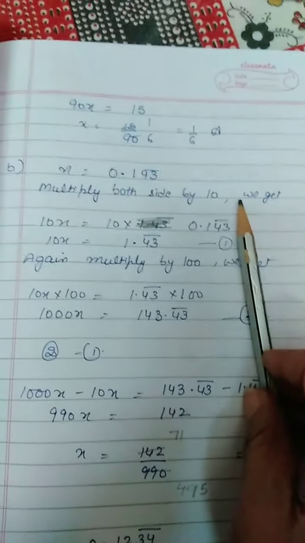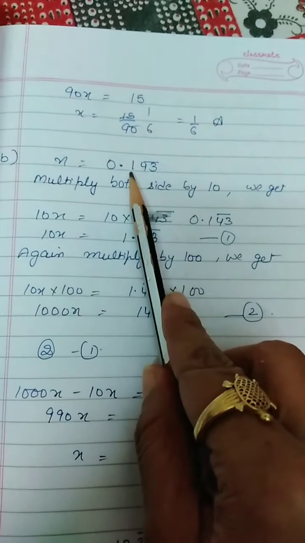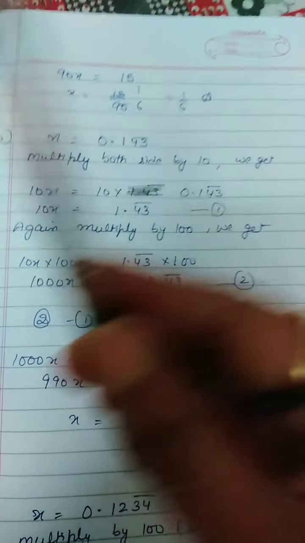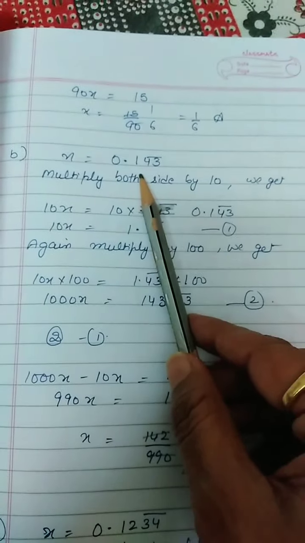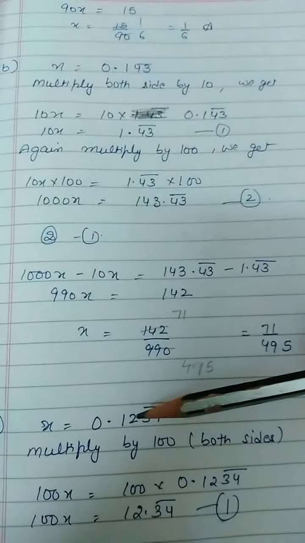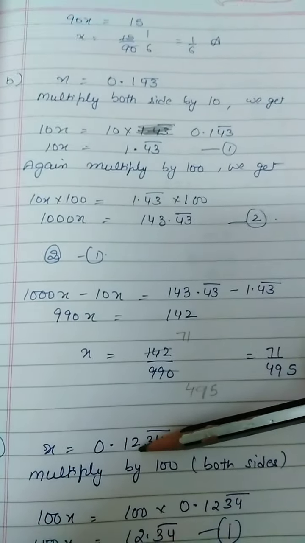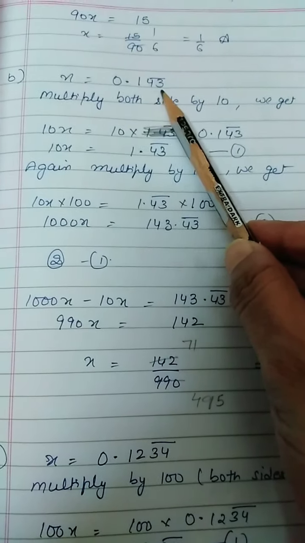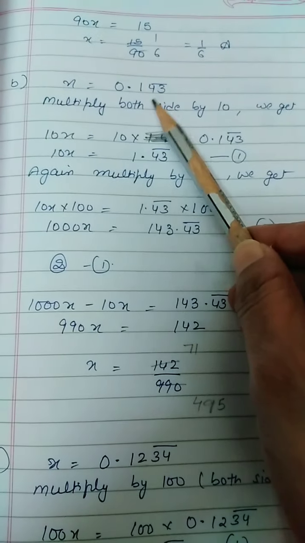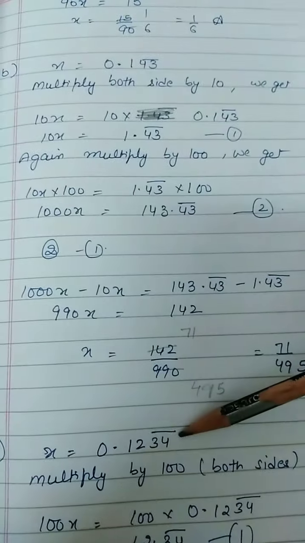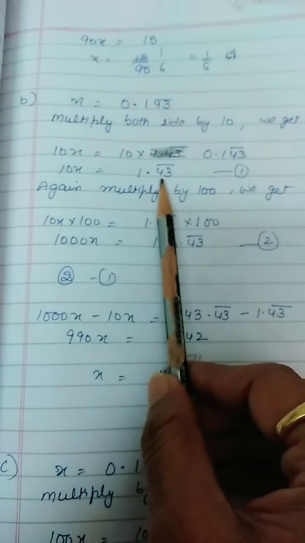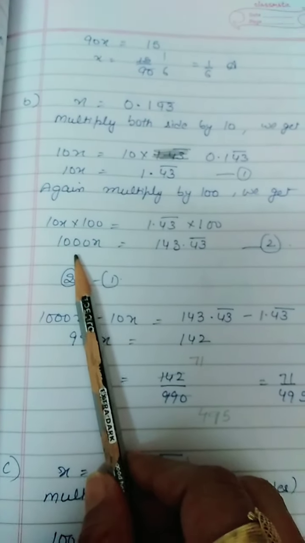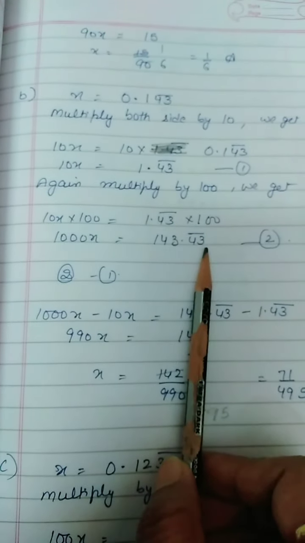Fine. Let's explain this next question, and then the rest you will understand by yourself. We can see here there is 1, so first of all we will shift the 1. To multiply by 10, if you have 2 numbers, then you will multiply with 100 to shift that number. After this you have 4 3 bar, 2 numbers, so we will multiply with 100. So first situation 10x is equal to 1.43 bar, and second situation 1000x is equal to 143.43 bar.